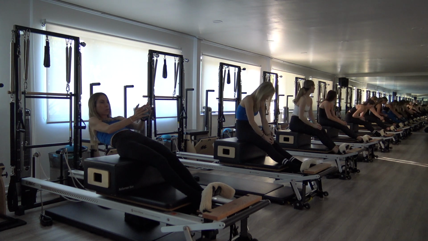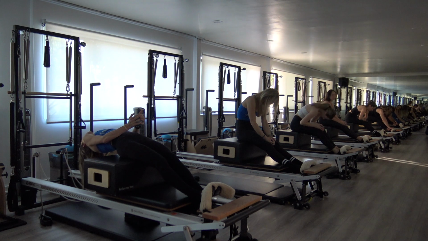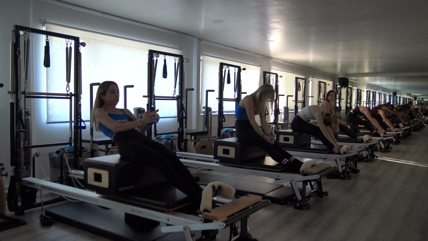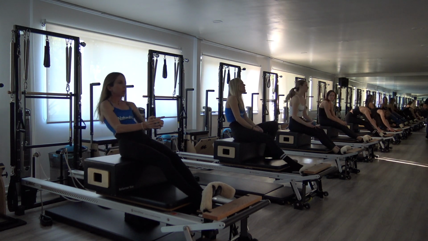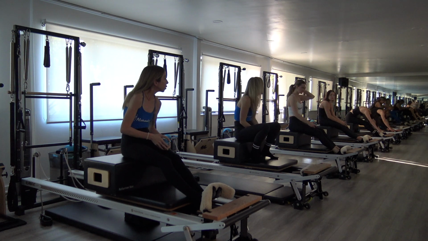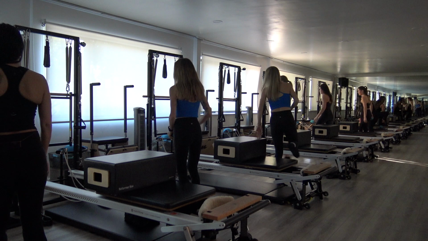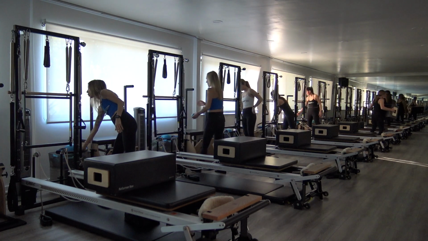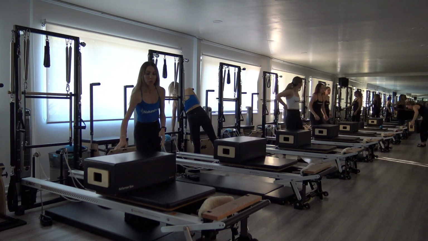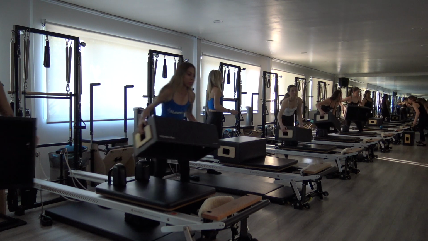Stretch all the way forward. All right. Great job, guys. All right, let's put the boxes down. Put the weight back in the basket. And if you want to do some leg circles, you can go for it. Just stretch the back out.